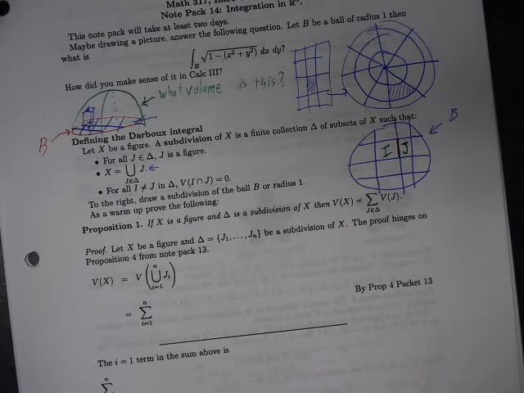So, here's one. Let's suppose you have a figure X, and delta is a subdivision of X. If you add up the volume of all of the pieces in the subdivision, what should you get? The volume of the original thing? Right? If you've honestly broken this up into reasonable pieces and you add up the volume of the pieces, you should get the volume of the original.